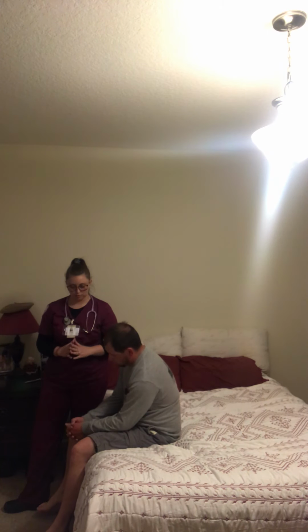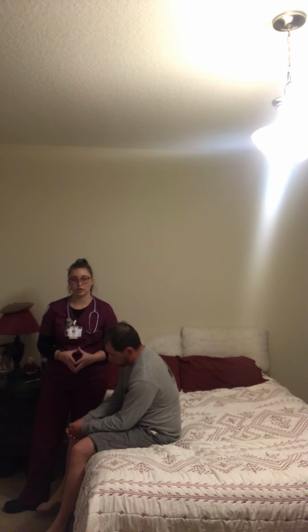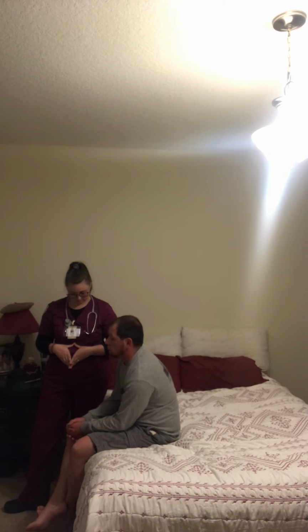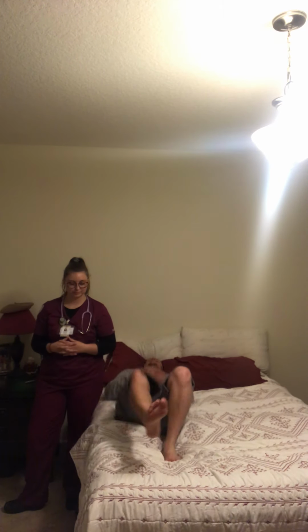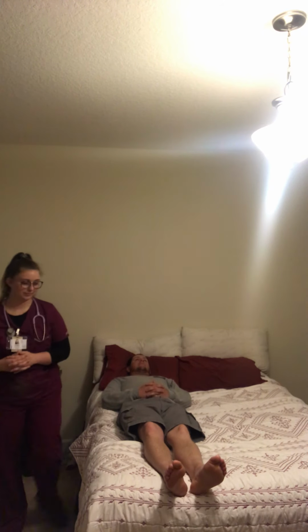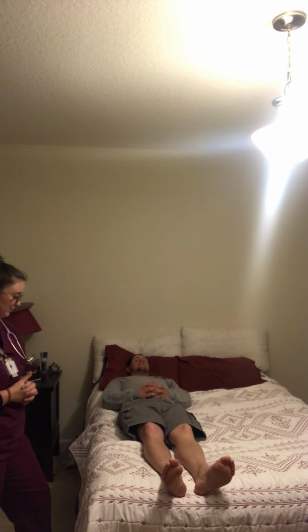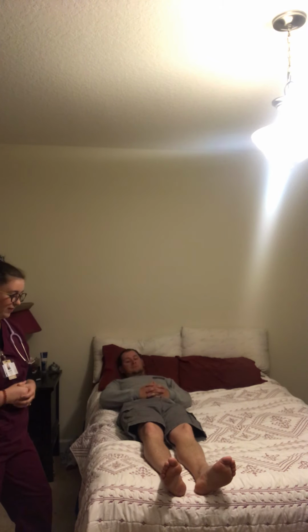I would also perform a Braden scale on the patient. And make sure my patient is comfortable. I would assess the strength in the feet as well.